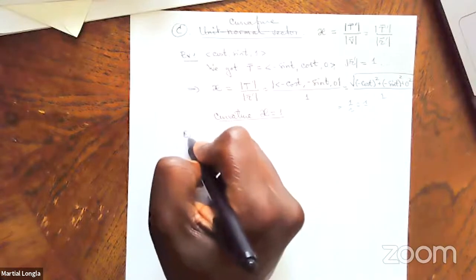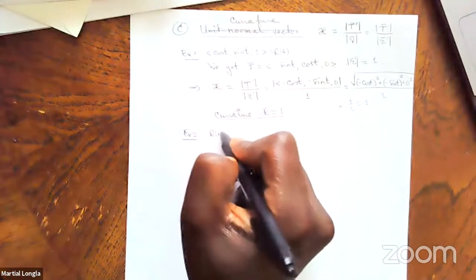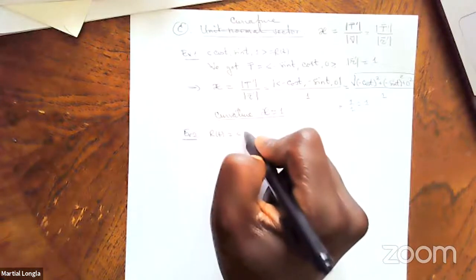So in example 2, we had r of t equals r cosine t, r sine t.